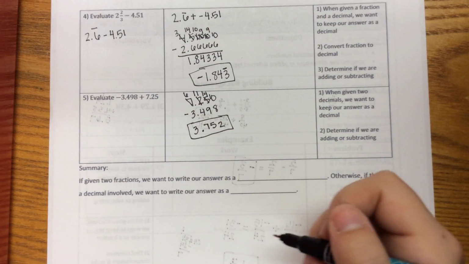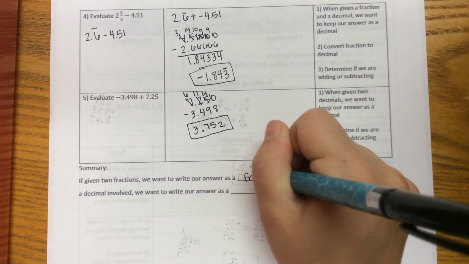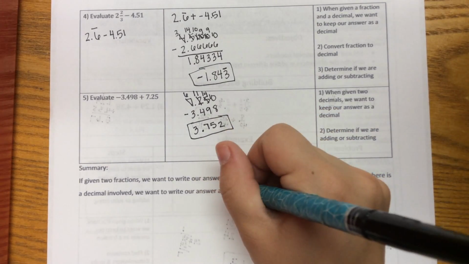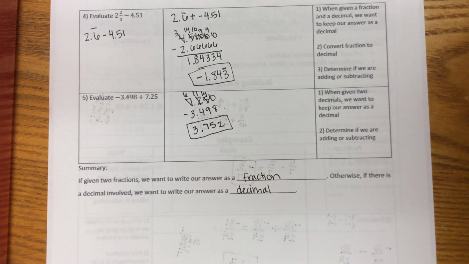If given 2 fractions, we want to write our answer as a fraction. That's important to know. Otherwise, if there's a decimal involved, we want to write our answer as a decimal. Alright, and that is it.